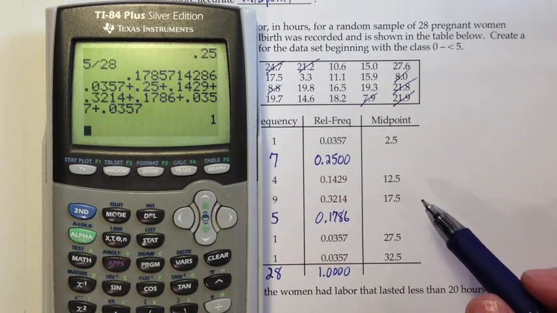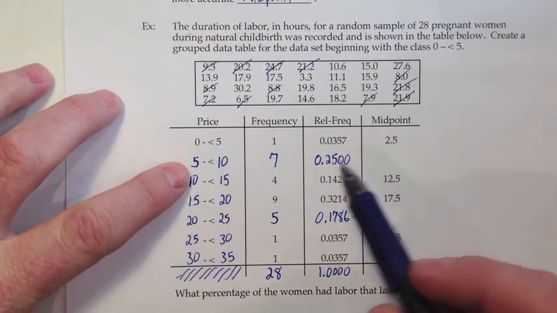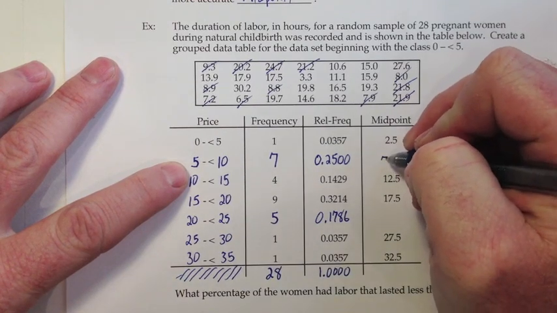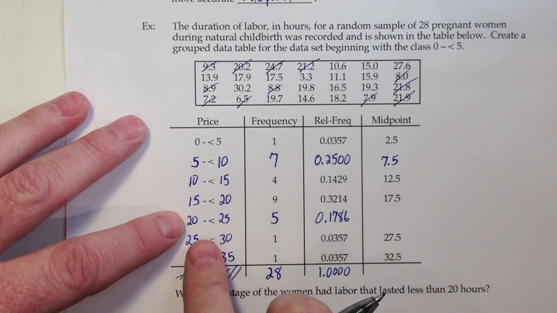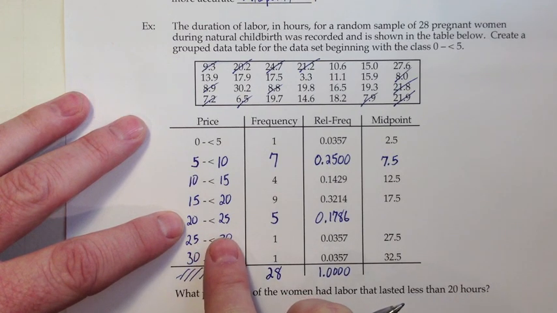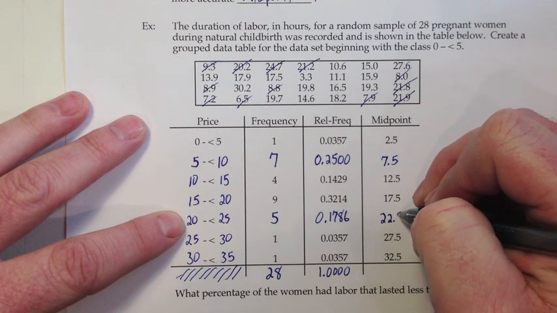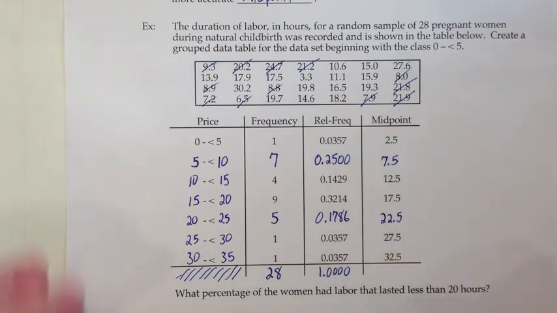And then the other thing that we have missing on our chart still would be the midpoints. And I usually do those in my head: what's halfway between 5 and 10, what's right in the middle of 5 and 10, and that would be 7.5, and what's right halfway in the middle between 20 through less than 25, that would be 22.5. And that seems consistent with the other ones that were given that seem to be apart by 5, and that fits right in that pattern.